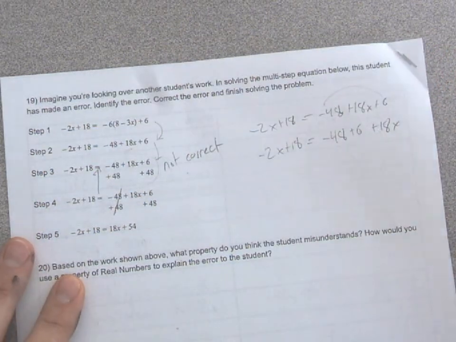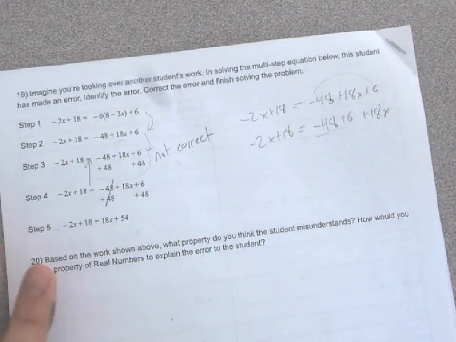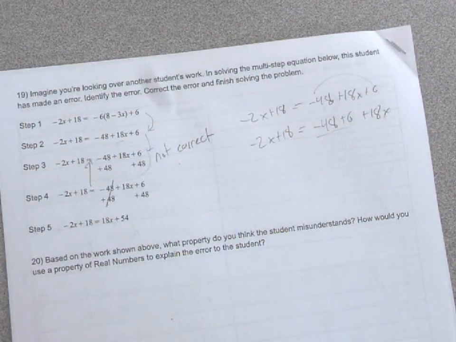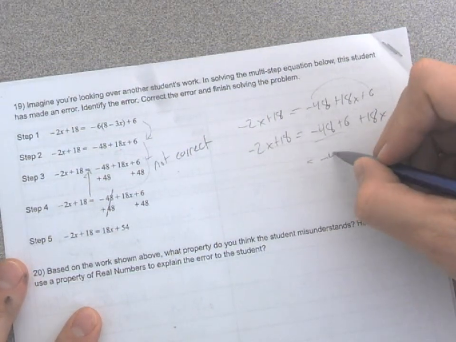Now it doesn't seem like they're on different sides of something. They're just right next to each other. We're just going to put them together. We're just going to combine them. What's -48 plus 6? It's -42.